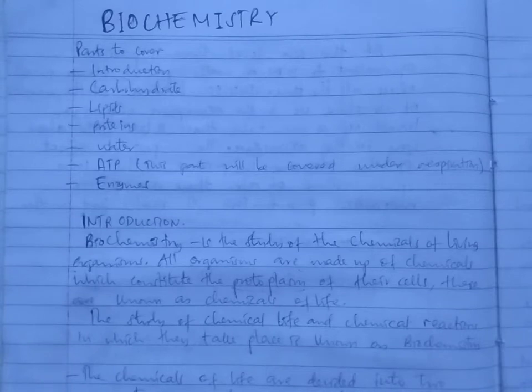kuna baadhi ya parts kama nucleic acid tunaenda kuidiscuss kwenye topic ya genetics, na part ya ATP tunaidiscuss kwenye topic ya respiration. Lakini kwa mtu ambaye atakuwa anasoma biochemistry peke yake, I must give him or her the sessions of respiration in order to study ATP.